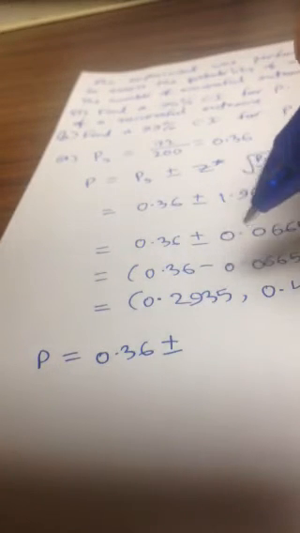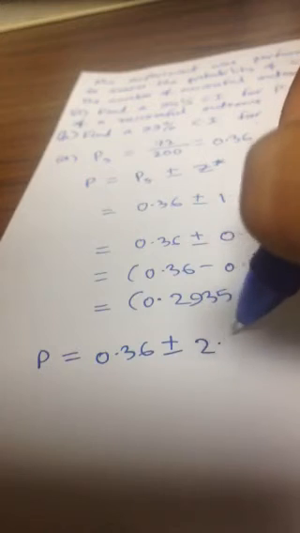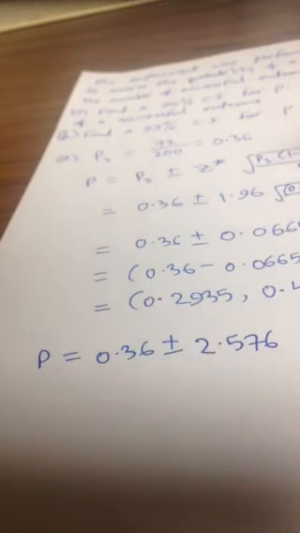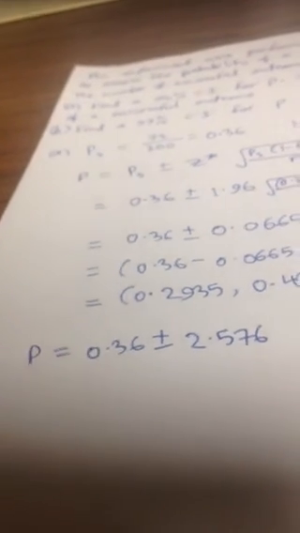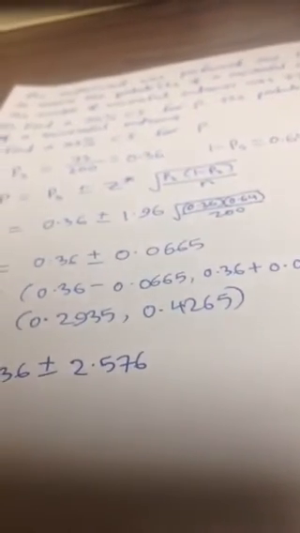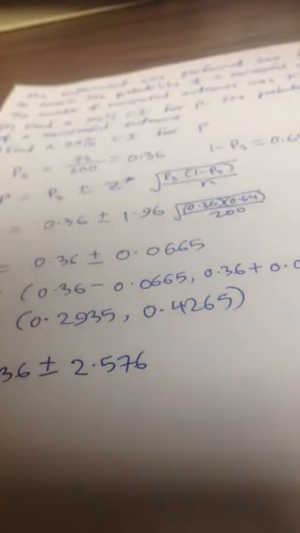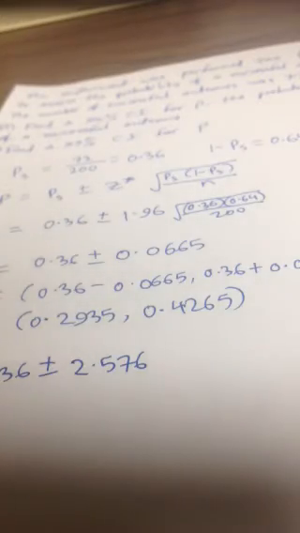Then for a 99% confidence interval, it's actually 2.576, which makes sense. We need it to be larger so that our interval will be wider. A 99% confidence interval will always be wider than a 95% confidence interval, and similarly a 95% confidence interval will always be wider than a 90% confidence interval.